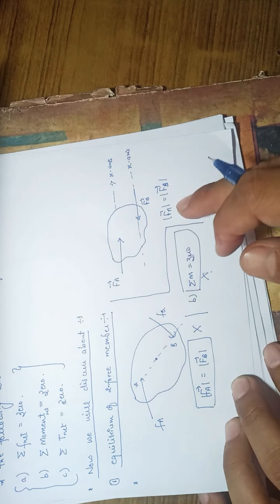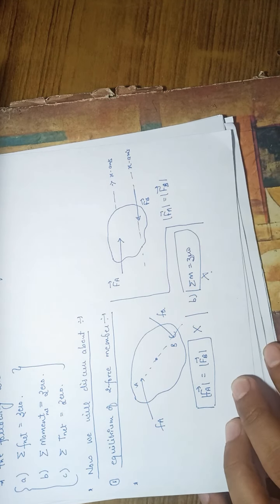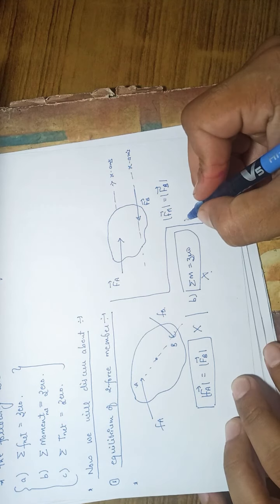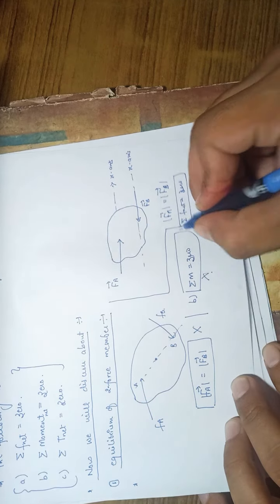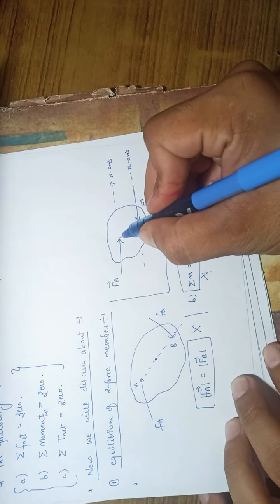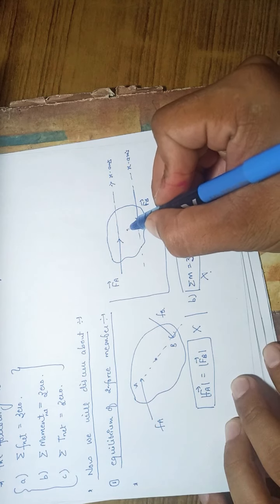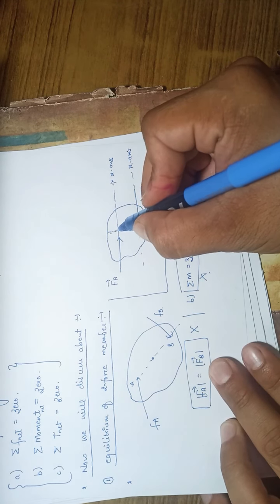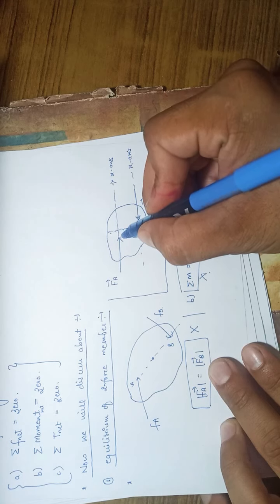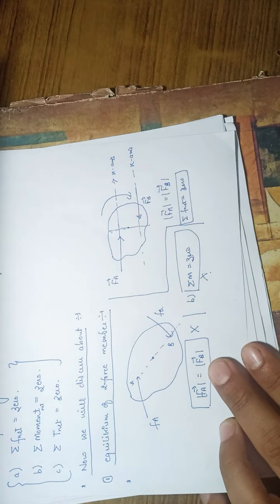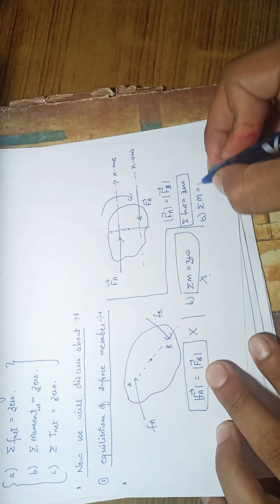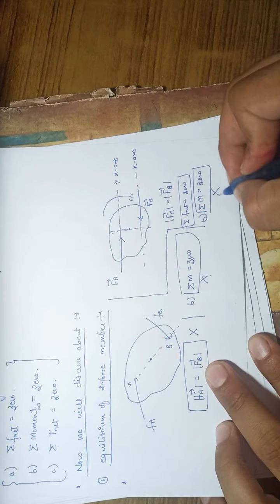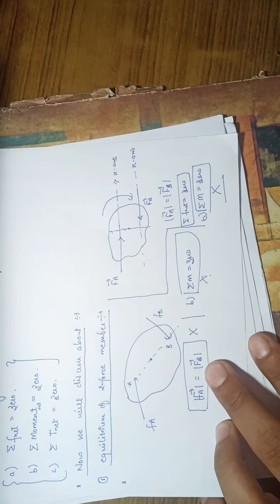See, the net force acting on the body is 0. The first condition is fulfilled: summation of F net is equal to 0. But if I calculate the moment, if I take the center of this body, this force will try to rotate the body in this direction, isn't it? Again, the second condition, summation of moment is 0, is not fulfilled. So still this body is not under static equilibrium, isn't it?